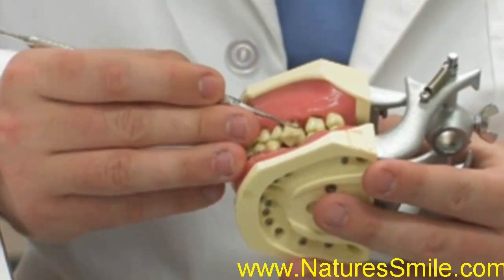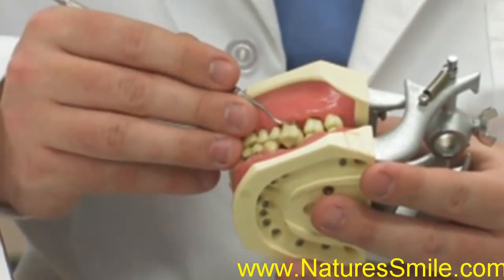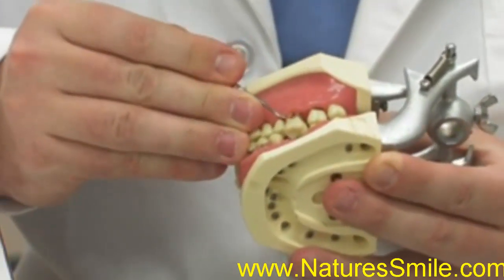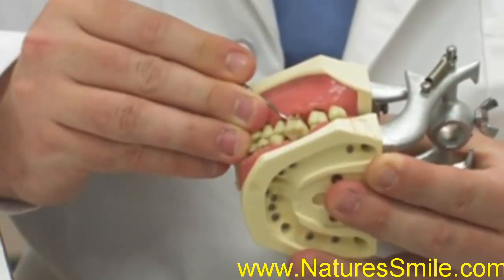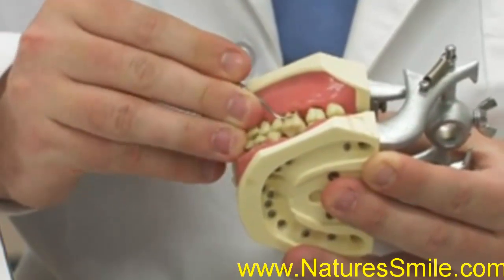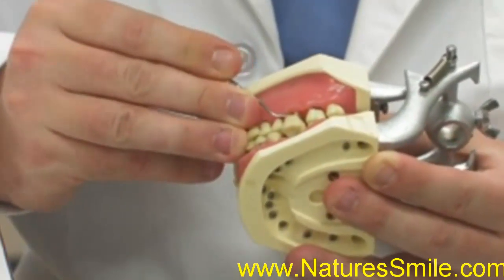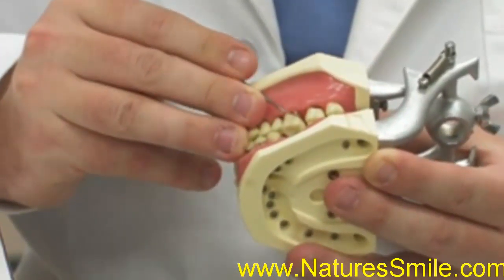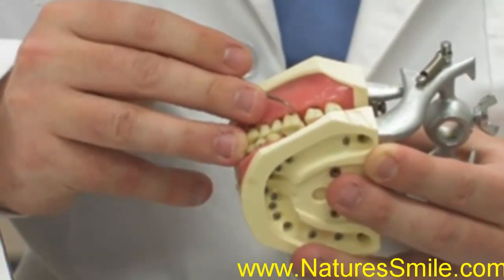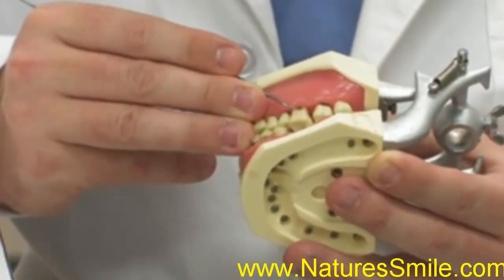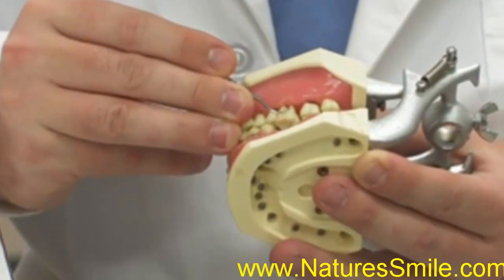So here right now we have this buildup, but as we take our instrument through here, we are going to gently pull some of this material off the tooth, just like so. In a light scraping motion, we're removing all of this buildup around the teeth. By removing the buildup, that will help cure the gum disease and get the tissue into a more stable and comfortable condition, like so.